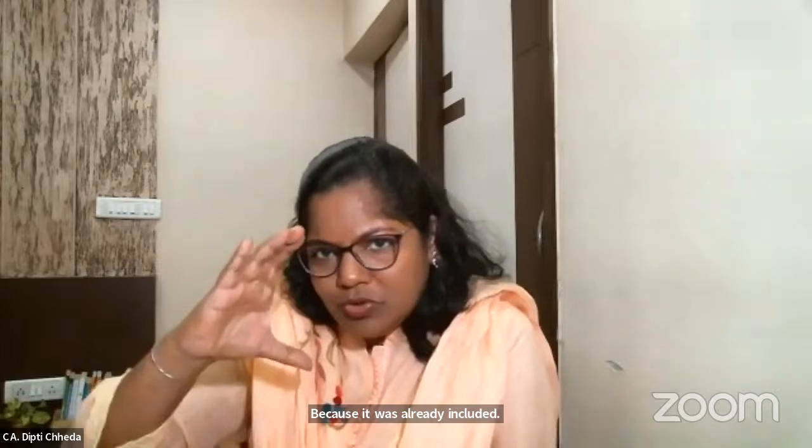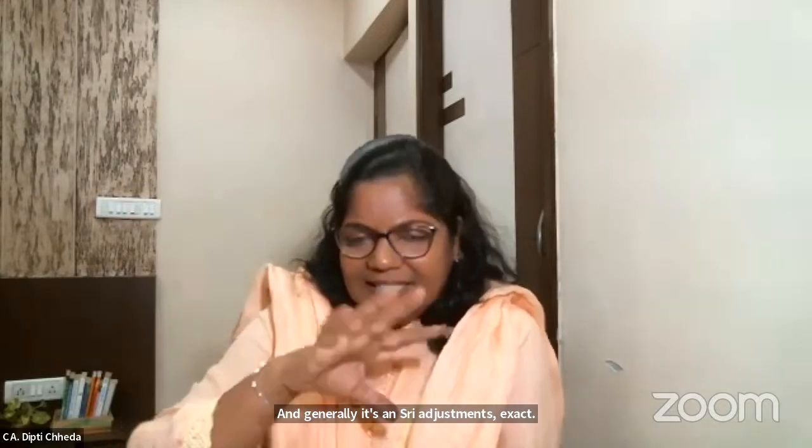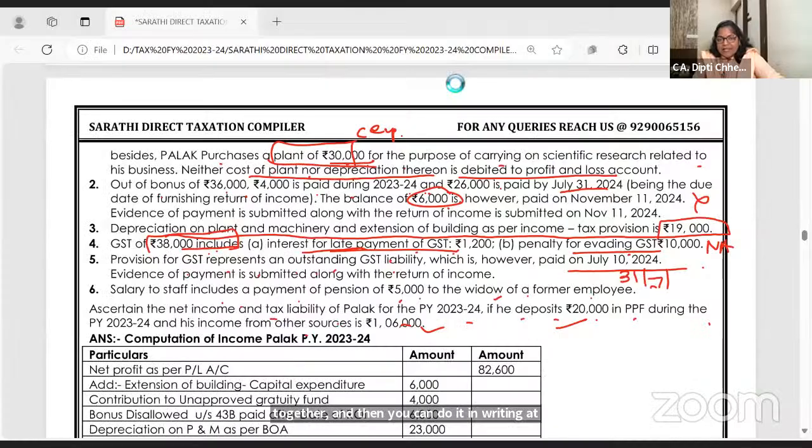It looks big, but the solution is this small, and generally so many adjustments don't come together, but I feel it's a very good problem covering the maximum possible adjustments. So I have picked this up. You and I are doing it by way of pencil tick together right now, and then you can do it in writing at home with a stopwatch and send me the picture.